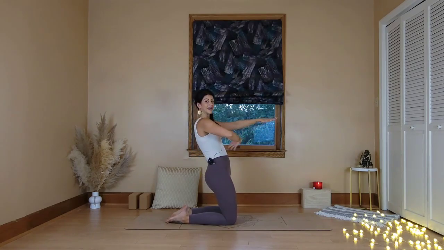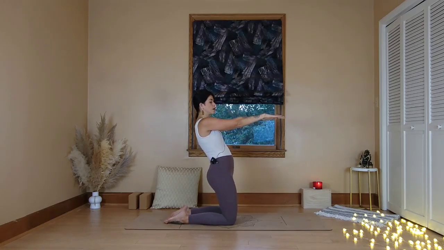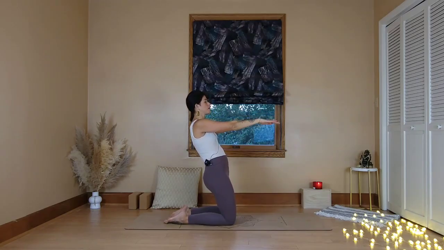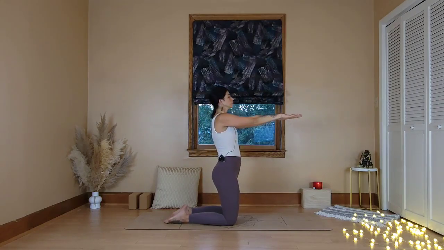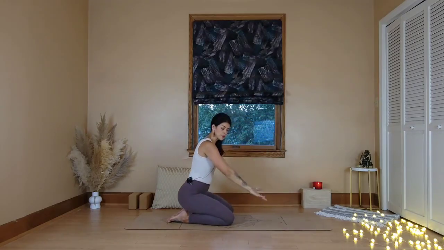Keep pumping your belly in and out. As you breathe out, there is a forceful exhalation. Take an inhale, come up. Breathe out, sit back on your heels, release your arms.